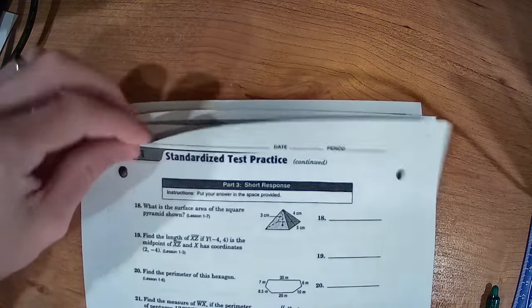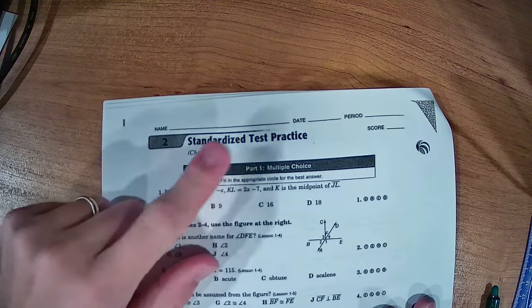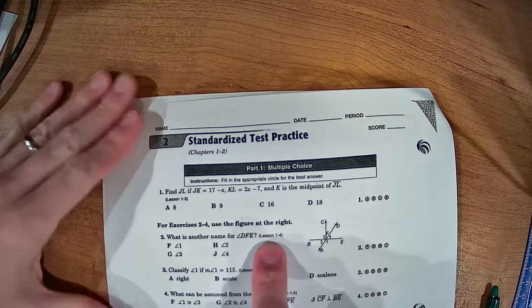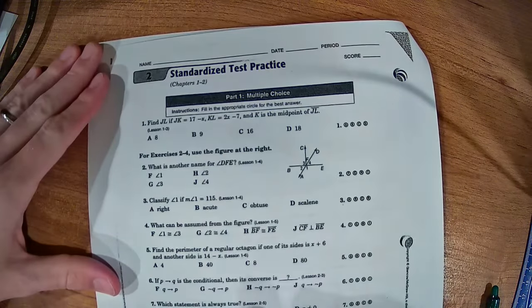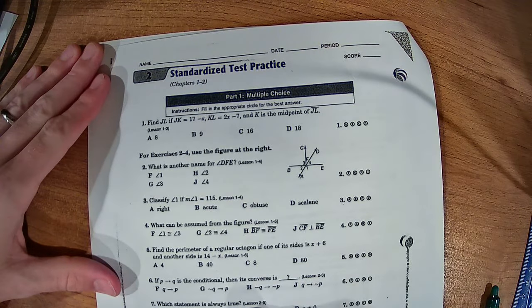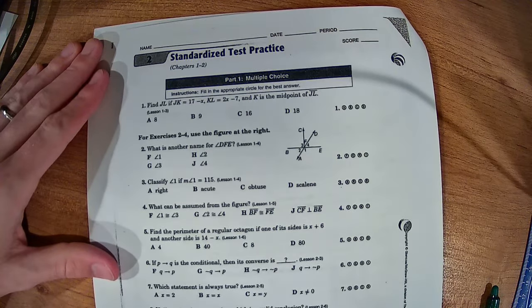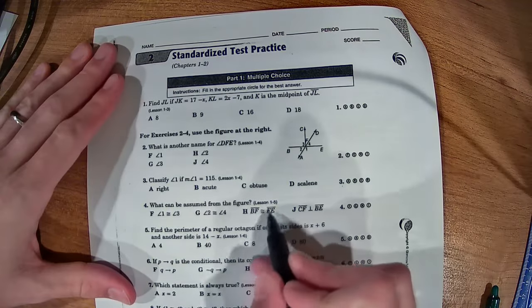The next version that I've got for you is version 2, and this looks at chapters 1 and 2 together. So notice you'll go through things like 1, 4, and then all the way up to 2, 5, and so on. And most of these should be things that you're very familiar with. If not, you know where to go look.